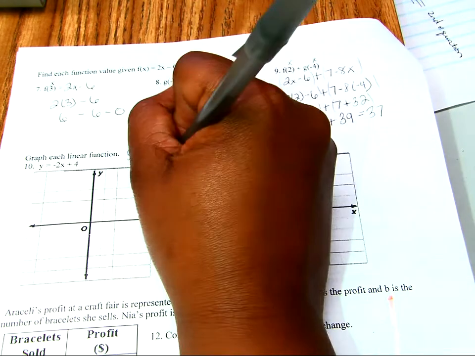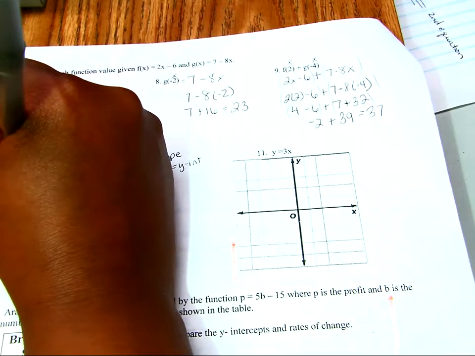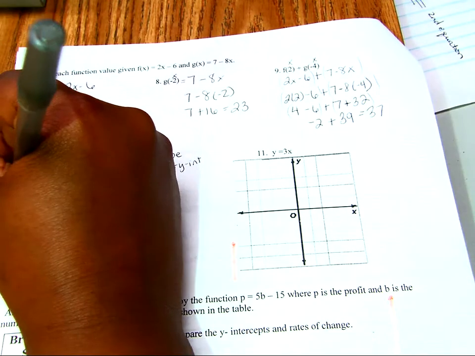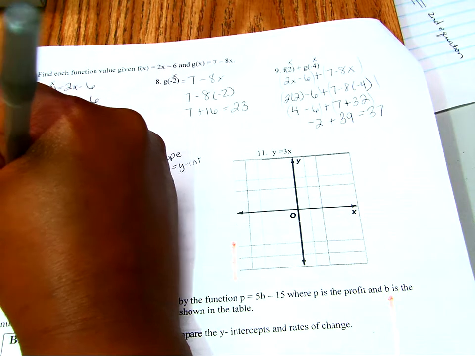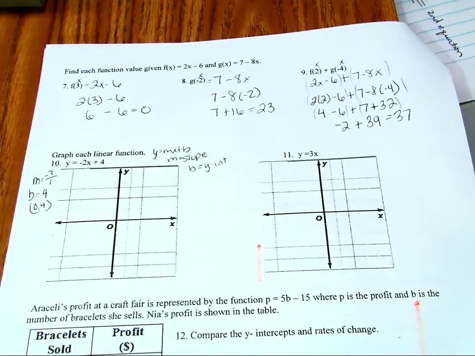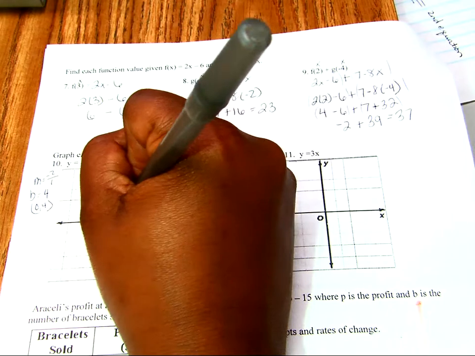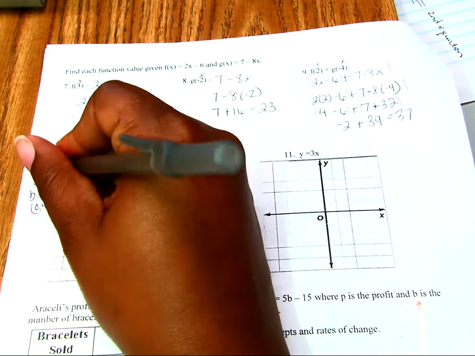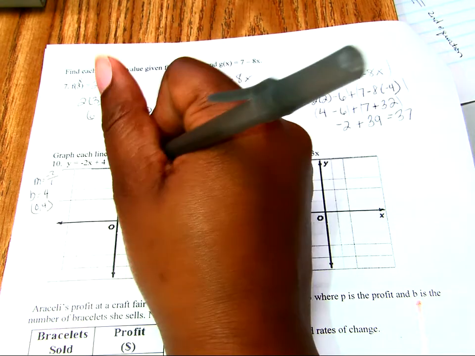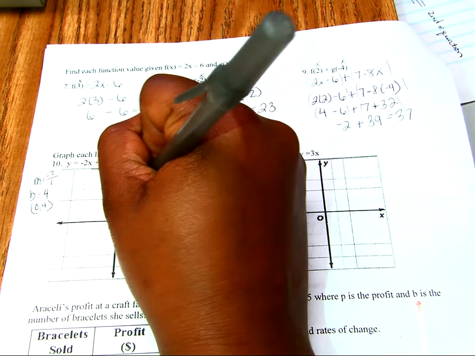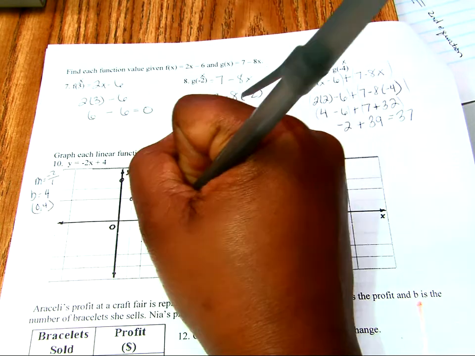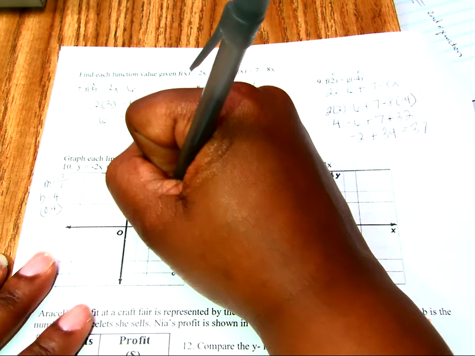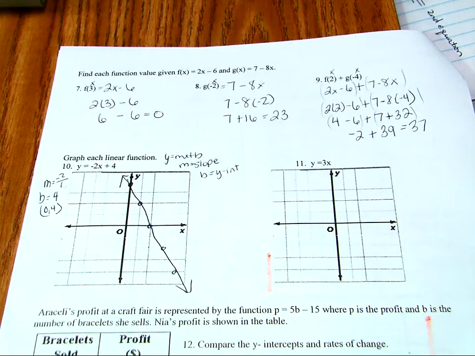Let's go. So my m in this one is -2/1. My b is 4. So that's going to be 0, 4. It means I start at 0 and go up 4. 1, 2, 3, 4. I move down 2 and to the right 1. 1, 2, 1. I connect the dots. And I just graph that function.